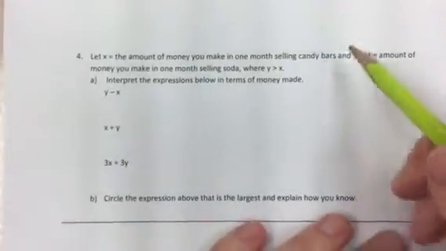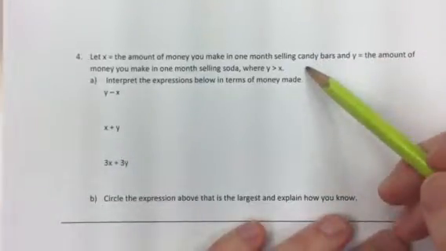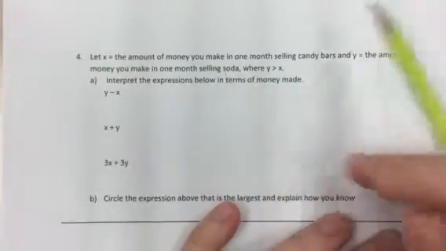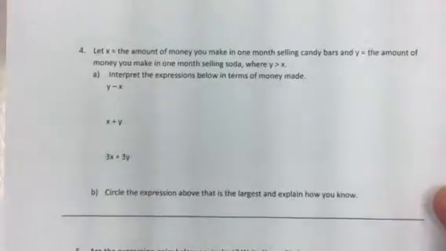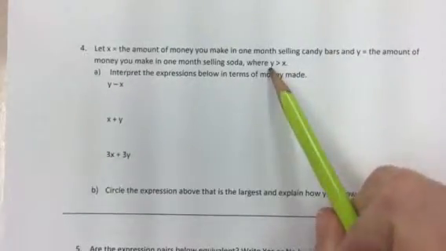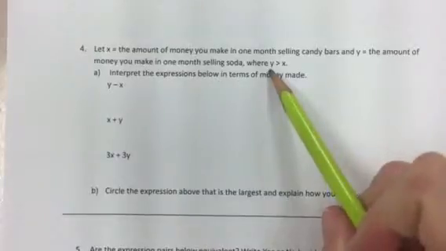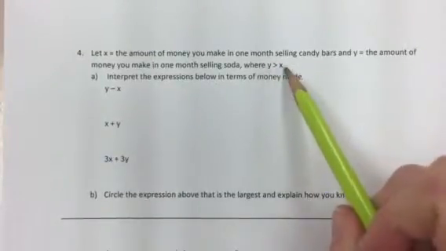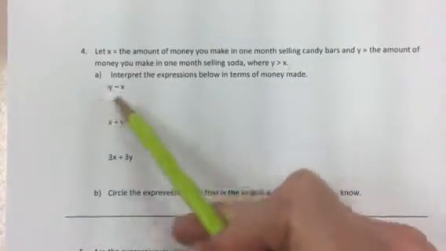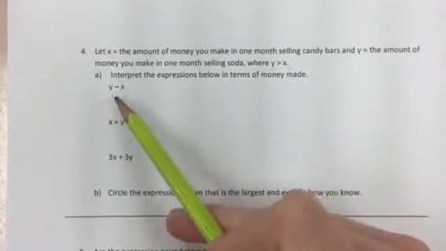Number 4, let X equal the amount of money you make in 1 month selling candy bars and Y equal the amount of money you make in 1 month selling soda, where Y is greater than X. So first off, we know that you're going to make more money off soda than candy bars, right? So what are these expressions? What are they all about?